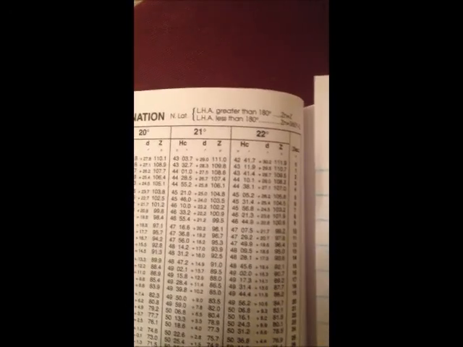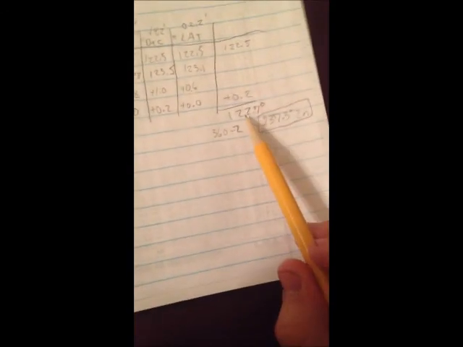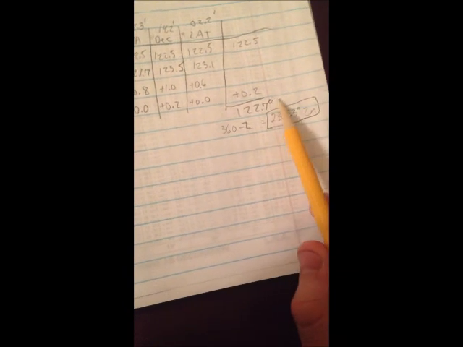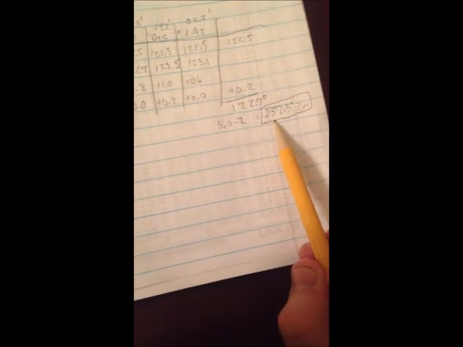And up here in the book, it says that we're in a northern latitude, and if our LHA is less than 180, it's 360 minus Z to get the Zn. So we're going to take this corrected number, 360 minus that, because this is the Z, and we get 237.3 degrees. This is the true bearing.